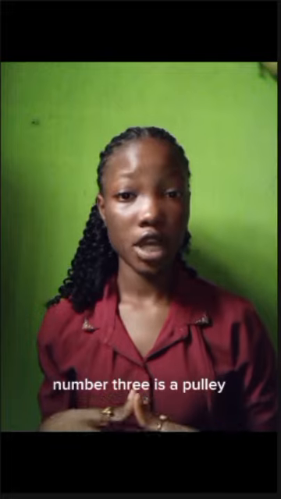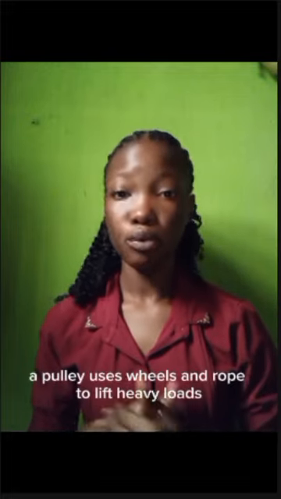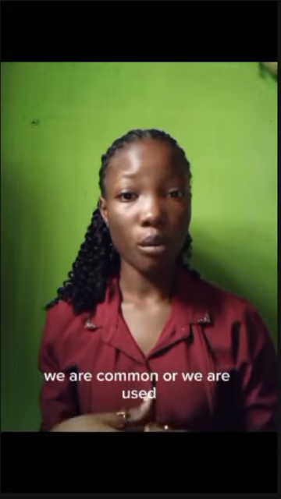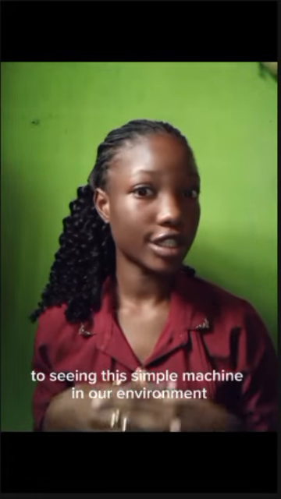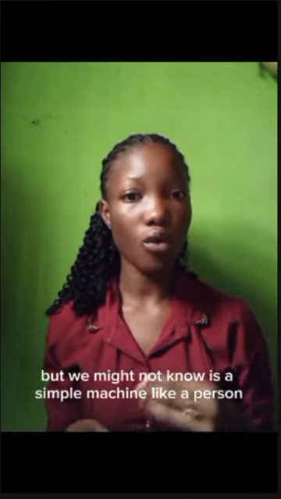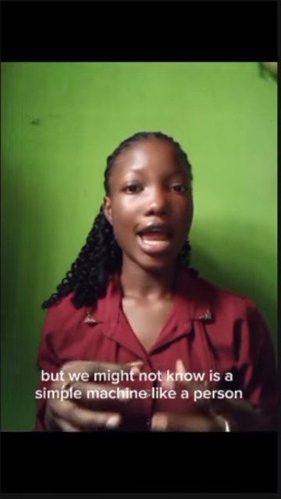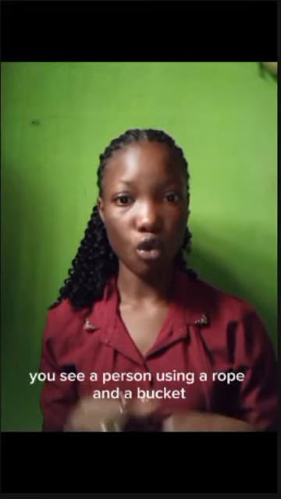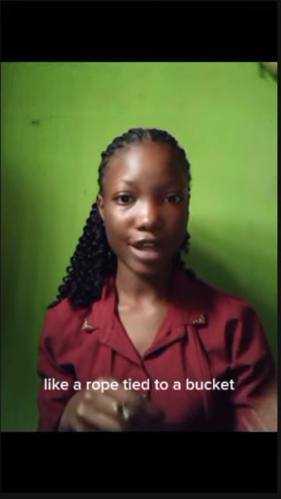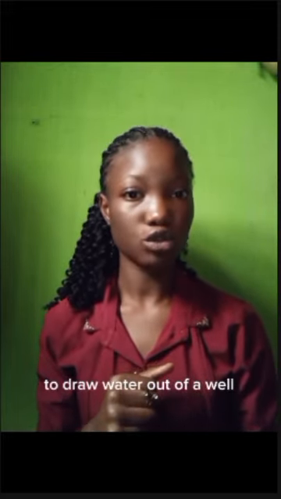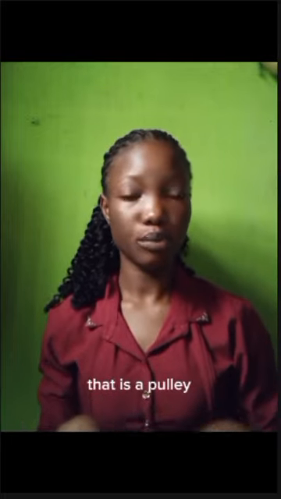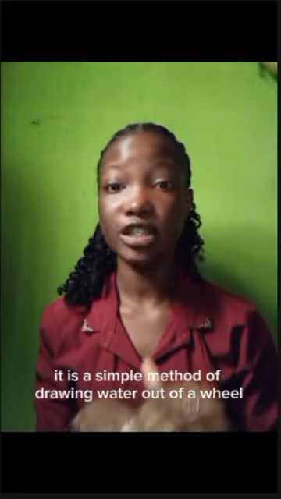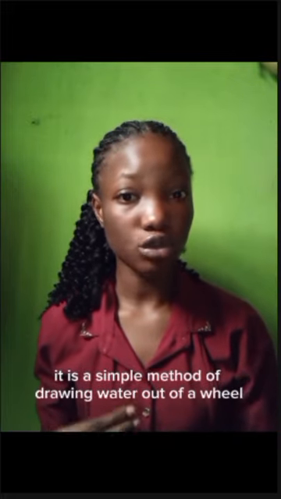Number three is a pulley. A pulley uses wheels and rope to lift heavy loads. We are used to seeing this simple machine in our environment, but we might not know it's a simple machine. Like a person using a rope tied to a bucket to draw water out of a well. That is a pulley, and a pulley is a simple machine. It is a simple method of drawing water out of a well.